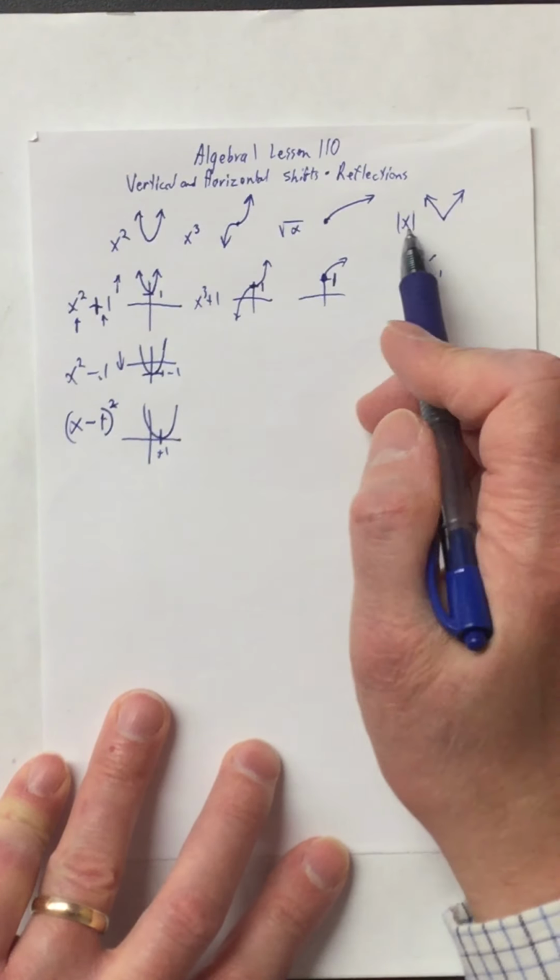For the cube, same thing, it would be like x minus 1 in parentheses cubed. This one's going to be the square root of x minus 1, with the -1 inside of the square root. That's a shift to the right one space. And then the absolute value is where we subtract 1 inside the absolute value. This is a horizontal shift.